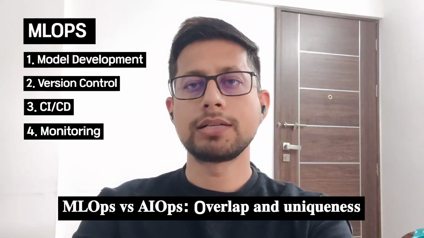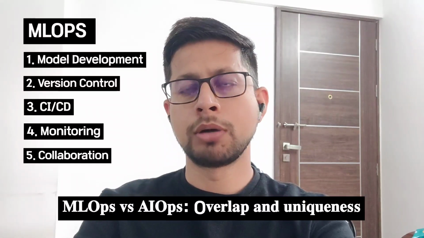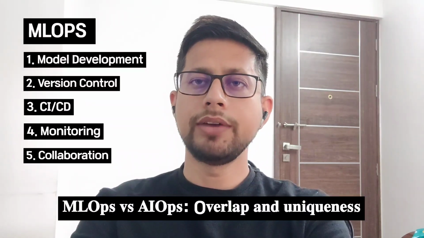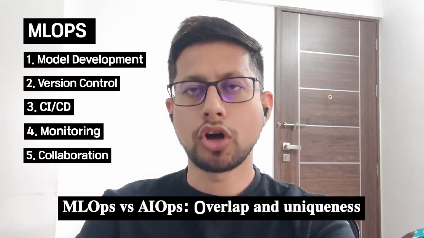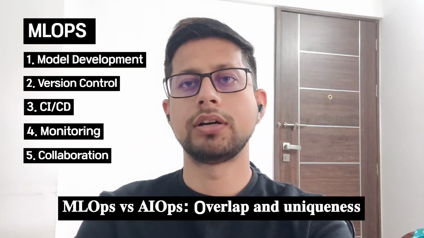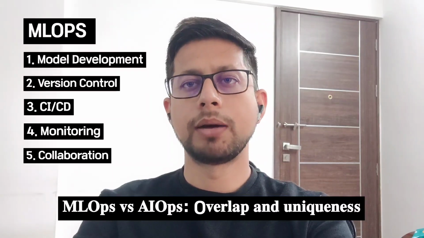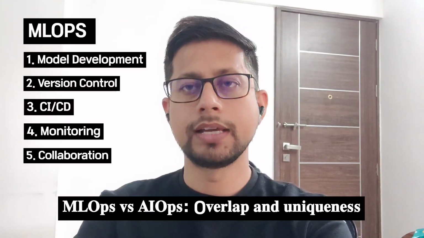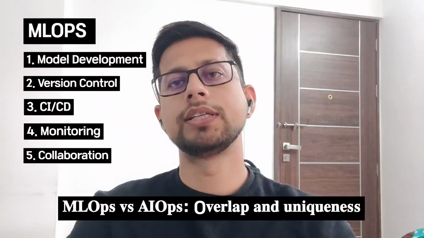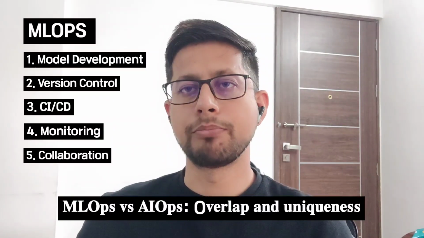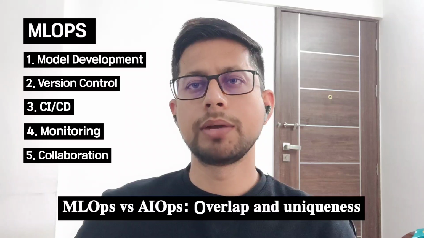And then, last but not least, the last component is collaboration. If you are working as an MLOps engineer, then you need to talk with DevOps, you need to talk with data scientists, and you need to have a complete platform ready where DevOps, data scientists, and data engineers can collaborate and work. So this understanding of the terminology is very important. These are the basic, very important components of MLOps.